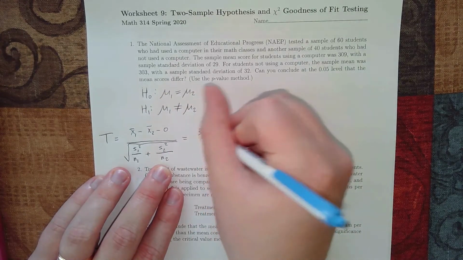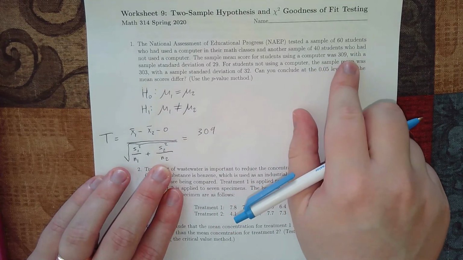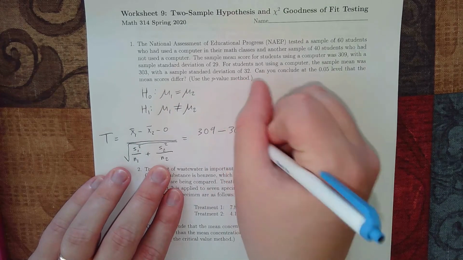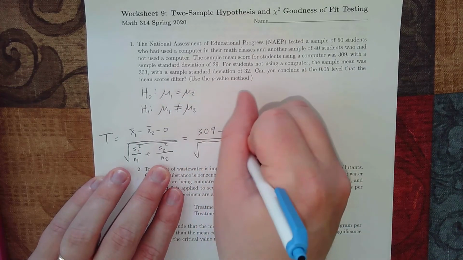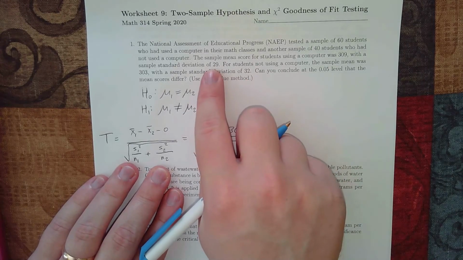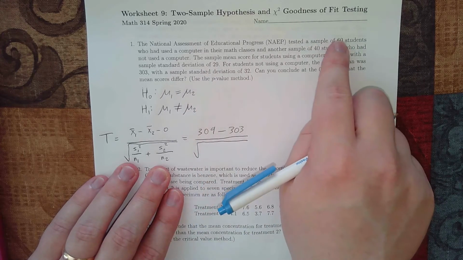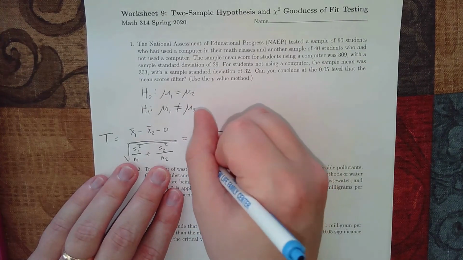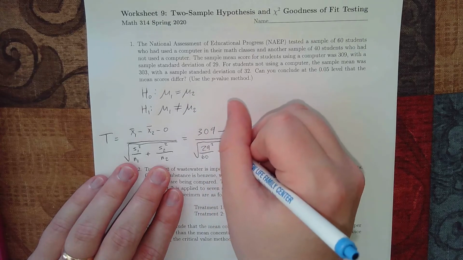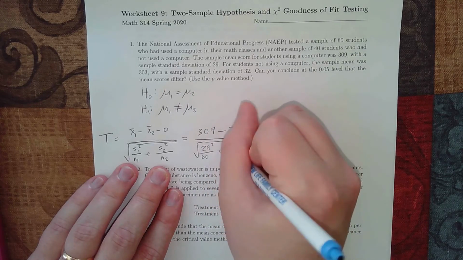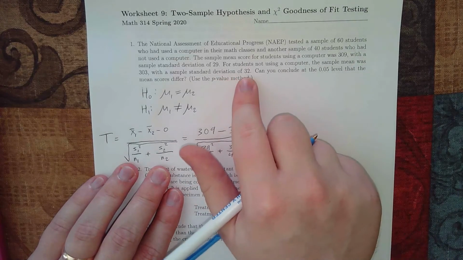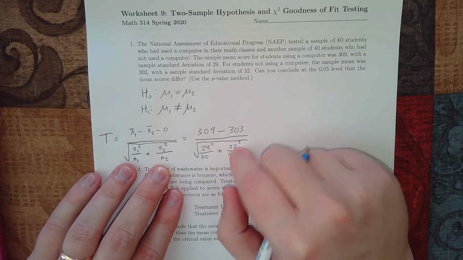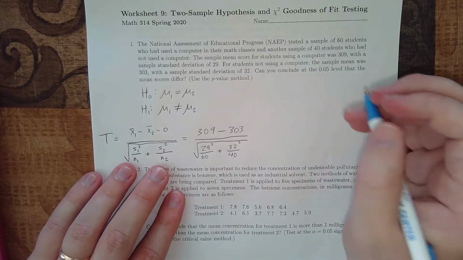And so this is going to be 309 from the first, an average of 303 from the second, and we'll divide by the square root of 29 squared over 60, since the first standard deviation was 29 and there were 60 students, plus 32 squared over 40, where 32 was the standard deviation for the second sample and 40 was the sample size for that sample.